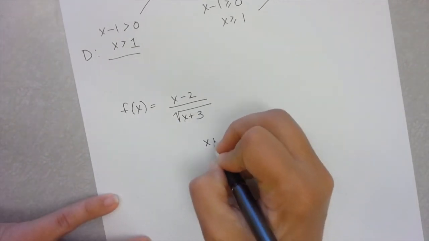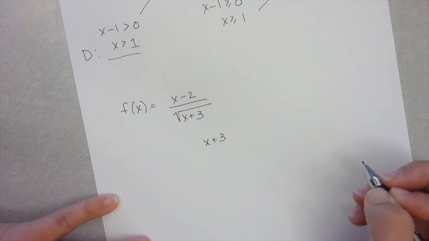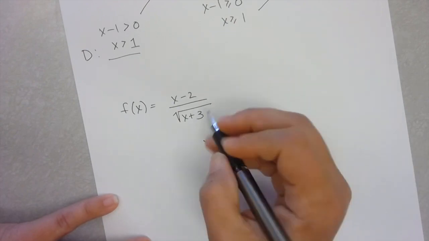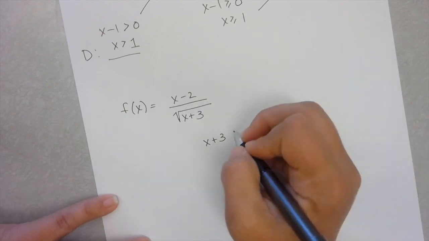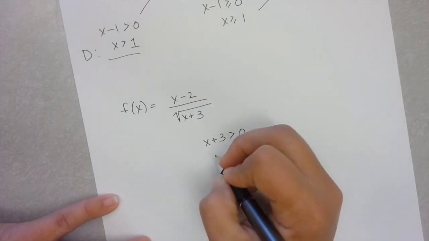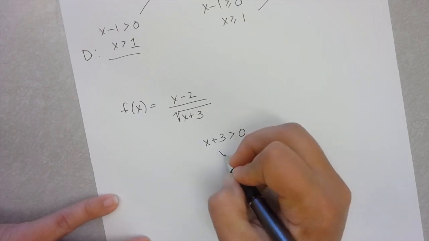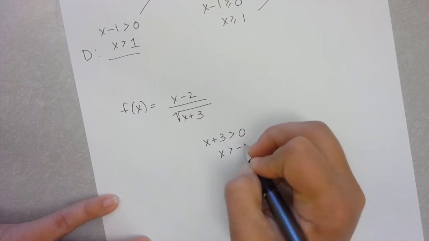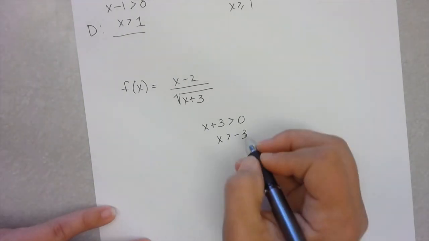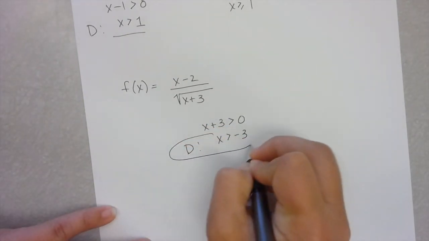I know that for a square root, I need x plus 3 to be greater than or equal to 0, but again, it's in the denominator, so I can say it's strictly greater than 0. So now I have x plus 3 is greater than 0, and x is greater than -3 is my answer. And this is my domain restriction here.